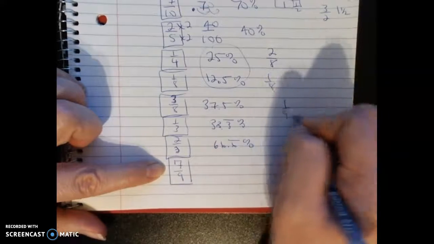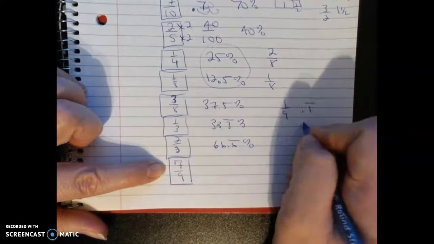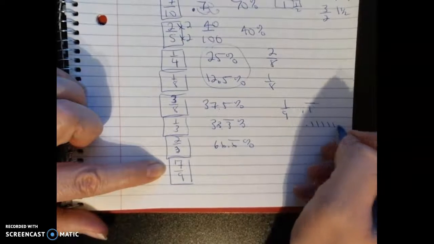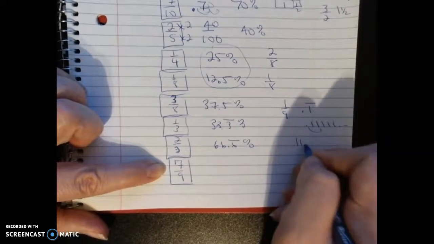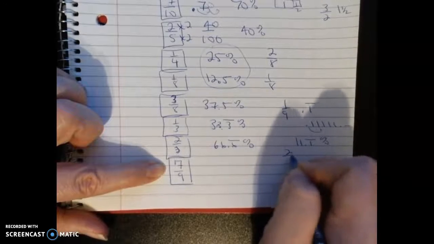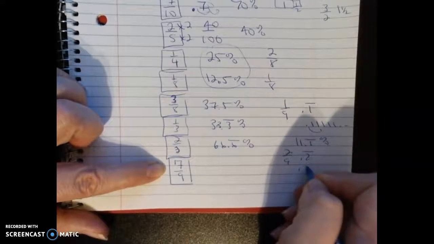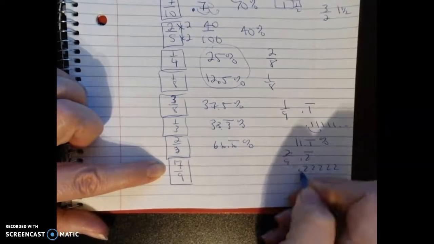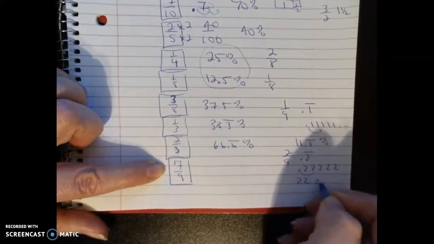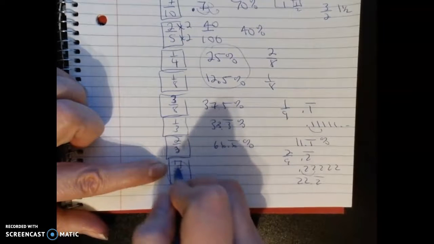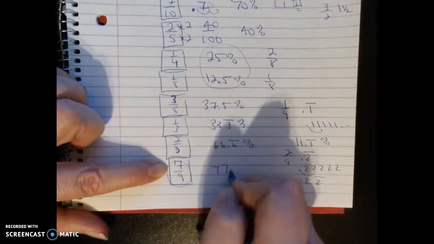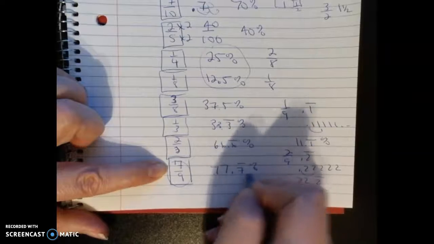So like 1/9 is 0.1 repeating. So as a percent, if you move the decimal 2 jumps, it's 11.1%. 2/9 is 0.2 repeating. So again, 0.22222. So if you multiply by 100, 22.2 repeating percent. So if I see nines, I know it's repeating. So I know that's 77.7 repeating percent.